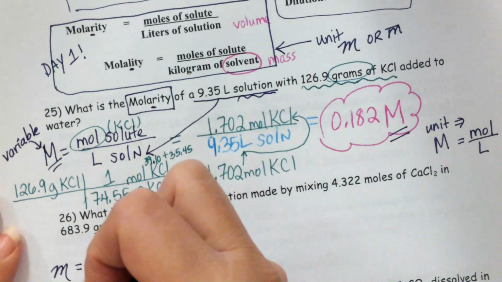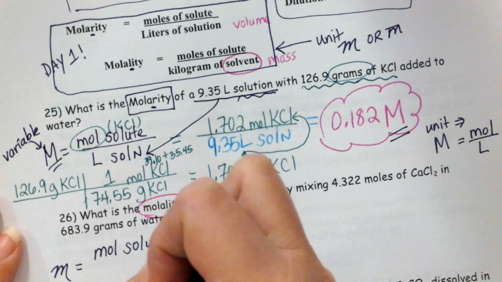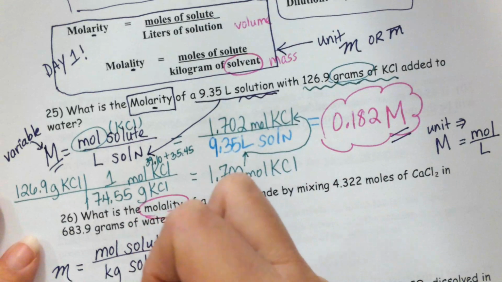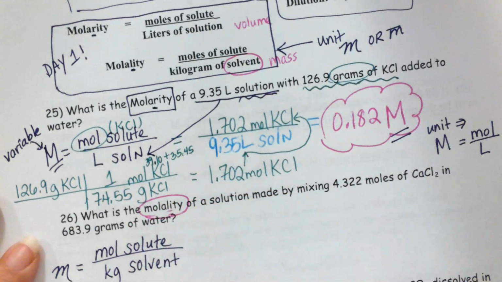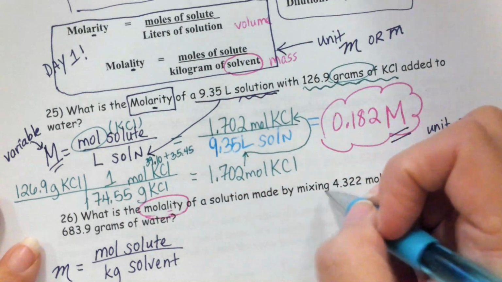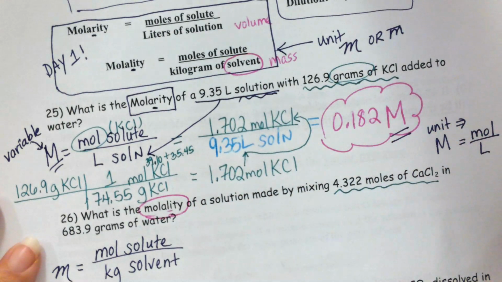Molality equals, and again, that's the variable for it, moles of solute. So it's the same as it is for molarity on the top, but we're going to divide by the kilograms of the solvent. So we've got to be careful here as we read, all right? So we're going to go through and pick out the givens here. Of a solution made by mixing, we're going to take 4.322 moles of calcium chloride in the water.